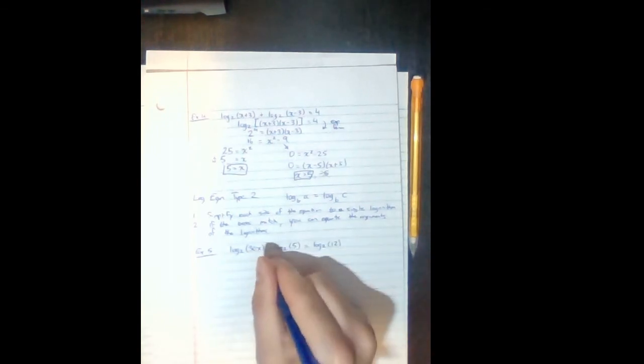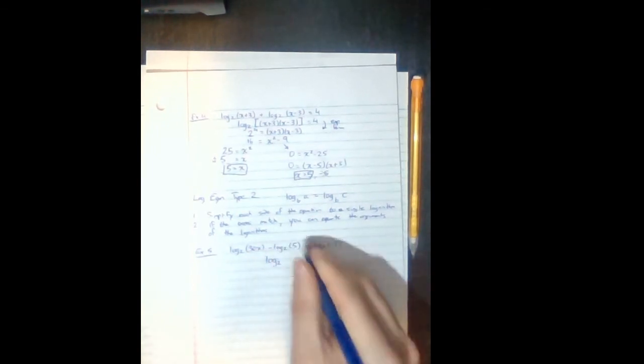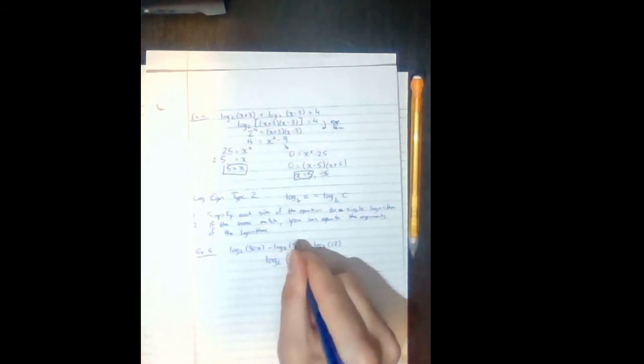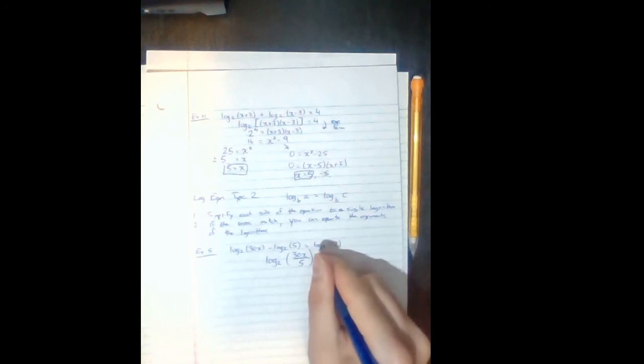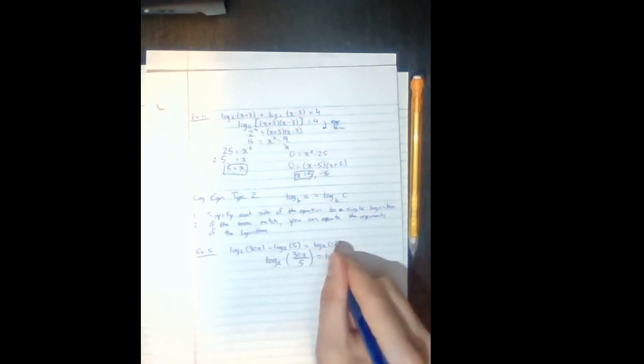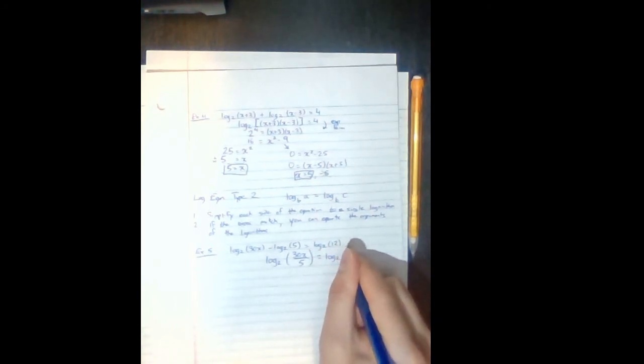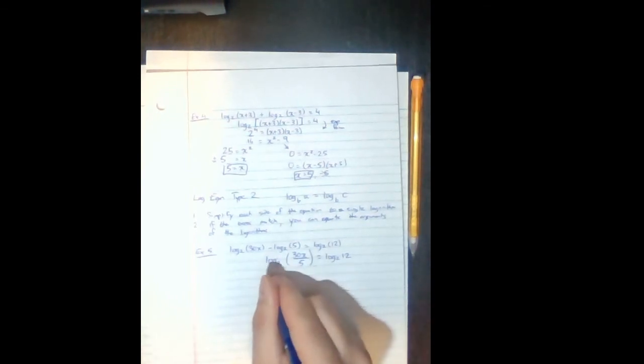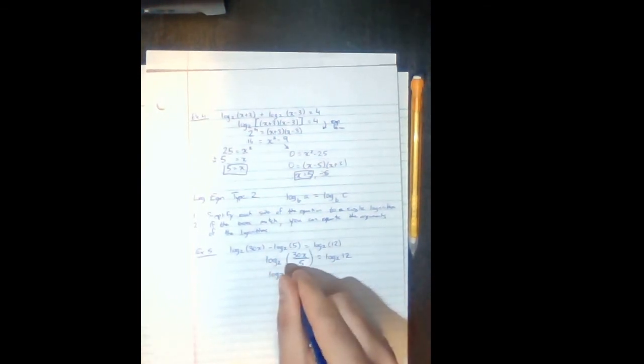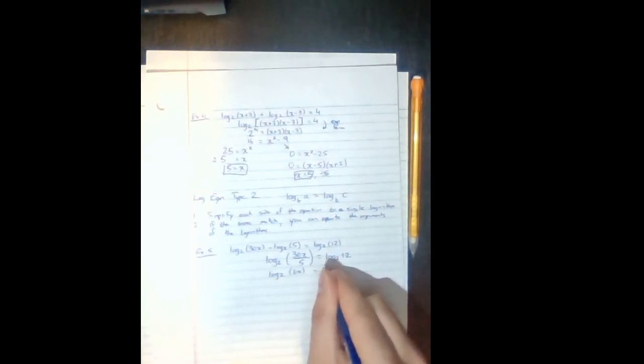They're being subtracted, so we can use quotient rule. So we will get log base 2, and we divide our arguments of 30x divided by 5 equals log base 2 of 12. If we divide that out, log base 2 of 6x equals log base 2 of 12.